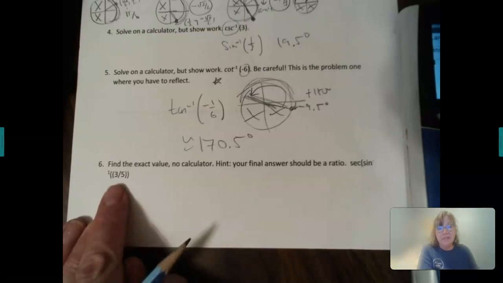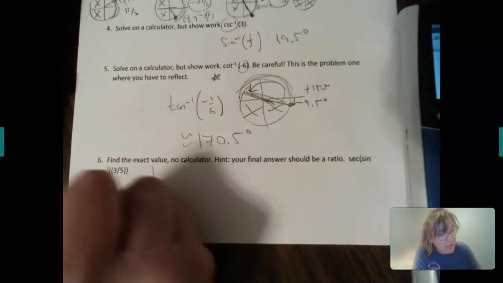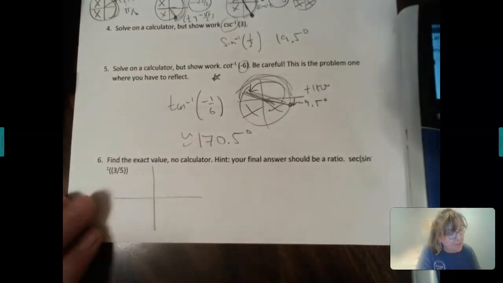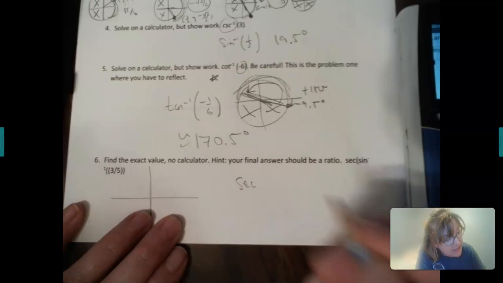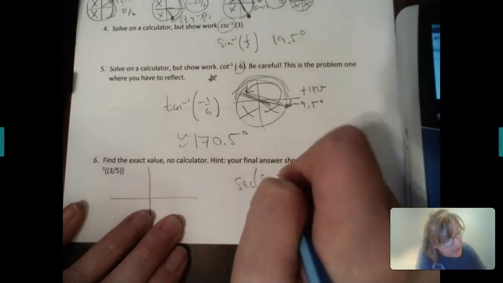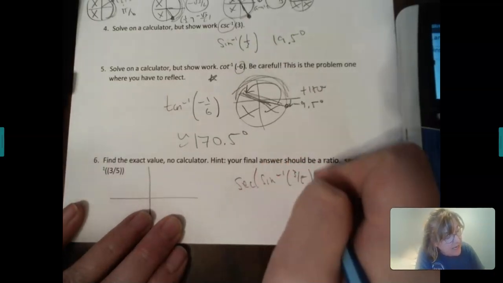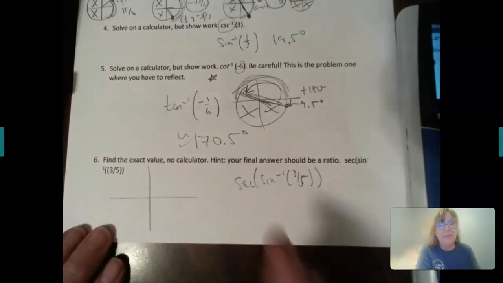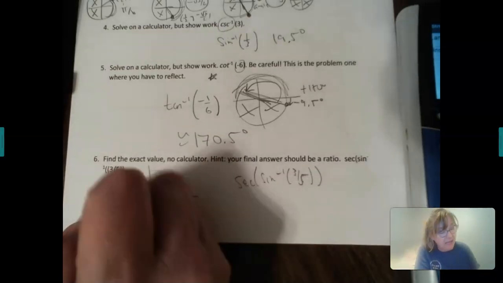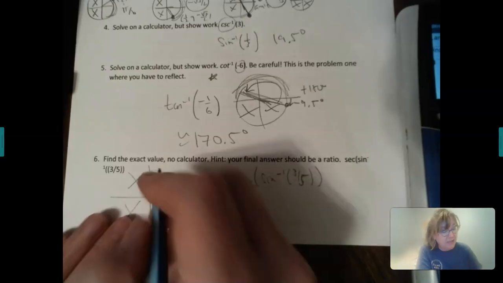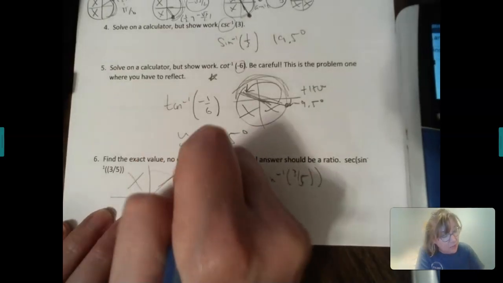Okay. So this is giving you a ratio. Notice I'm not giving you any angle here. So I need to do a bow tie. Inverse sine, so I have secant, kind of got a little cut off here, but inverse sine of 3/5. And I didn't have to tell you what quadrant I'm in because inverse sine is on the side. So these guys are out and it's positive. So I know my bow tie is right there.